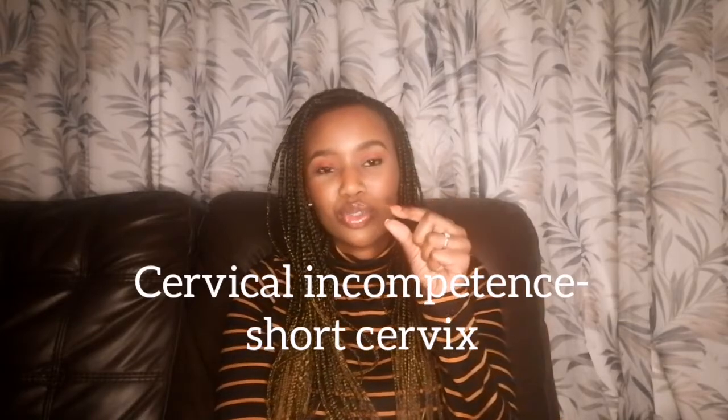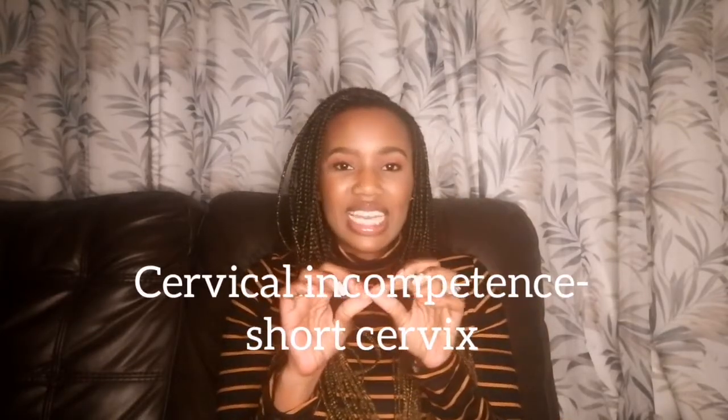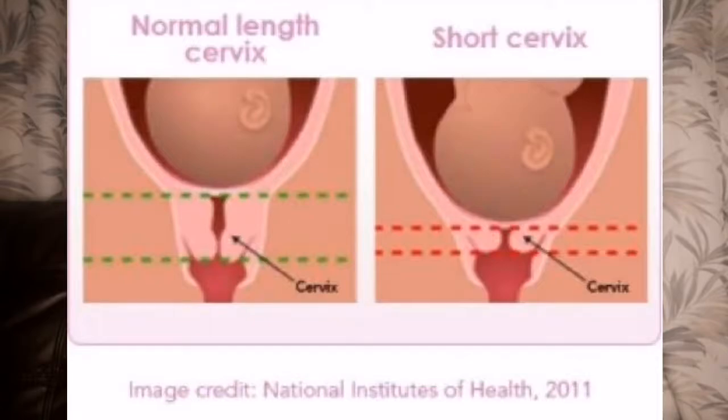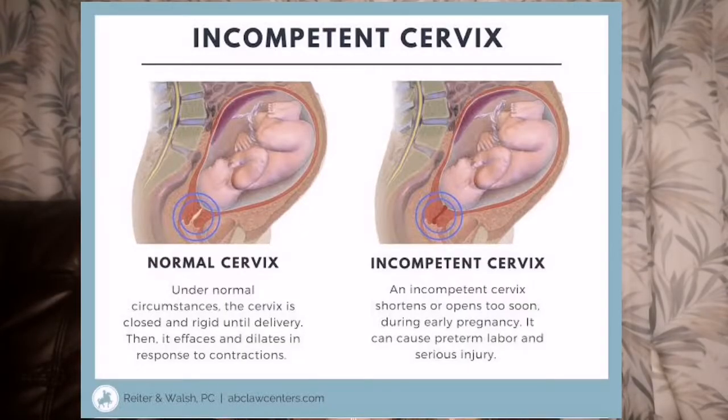So this lady was then sent to us. We assessed her to have cervical incompetence, so her cervix is too short. That's the other thing that can happen with people: if they have a short cervix, then the moment they hit around 16 to 20 weeks, they miscarry. And it happens very, very often.